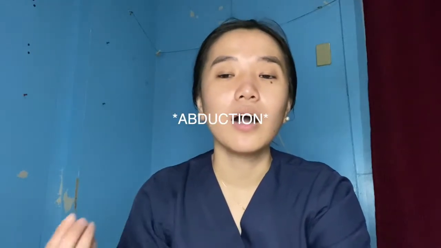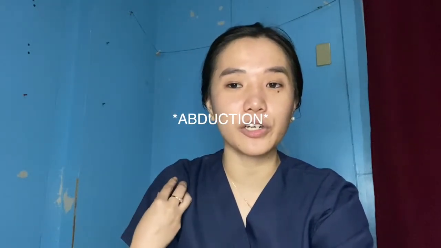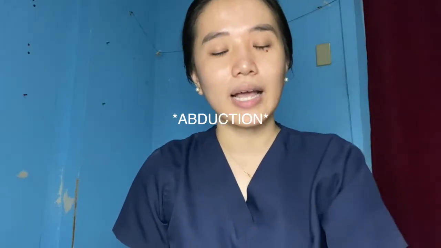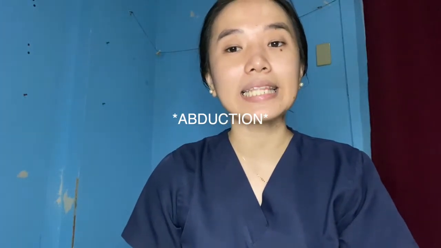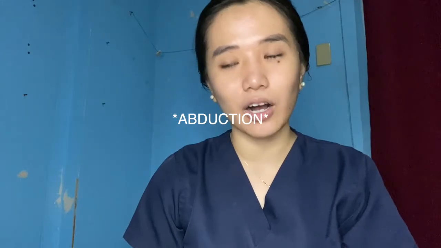So the position of the goniometer, the fulcrum of the goniometer during shoulder abduction is close to the anterior aspect of the acromial process. So where is your acromial process? This one is the acromial process. Anterior, front. Okay, so this is where you put your goniometer.